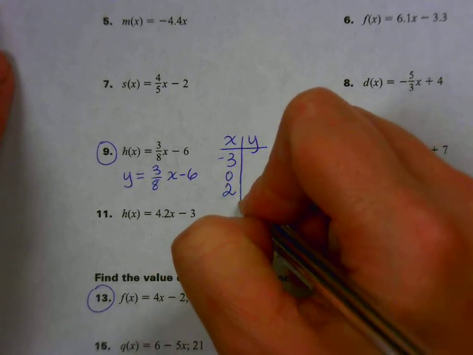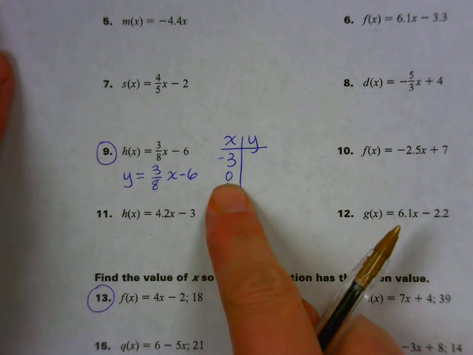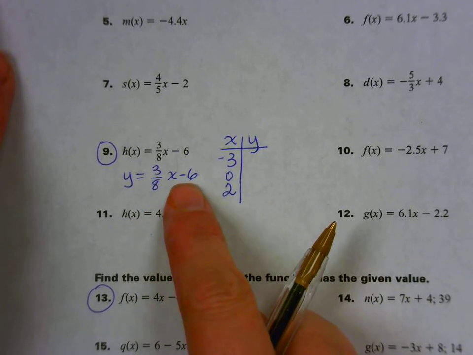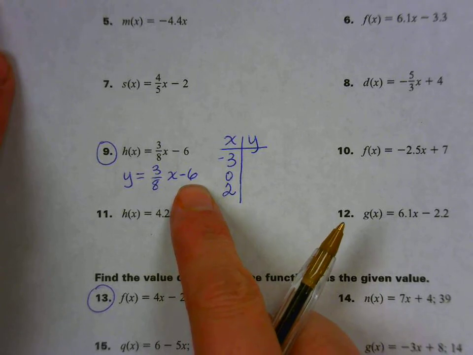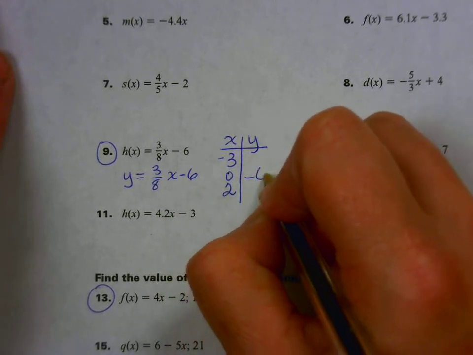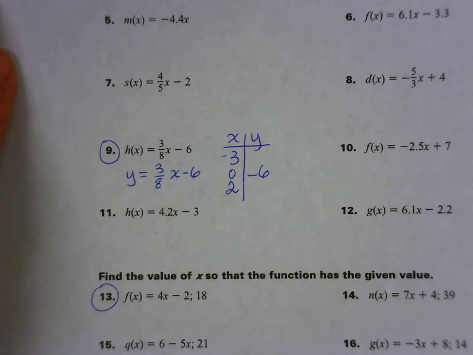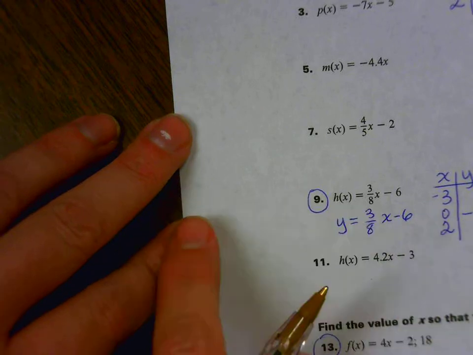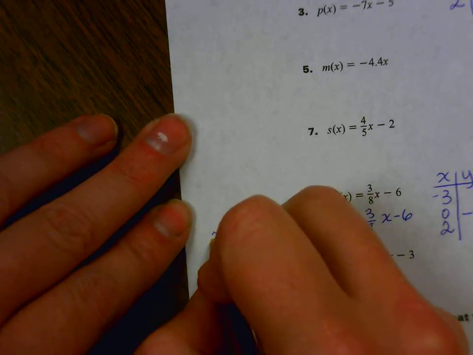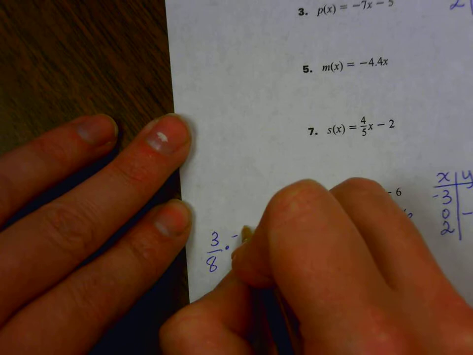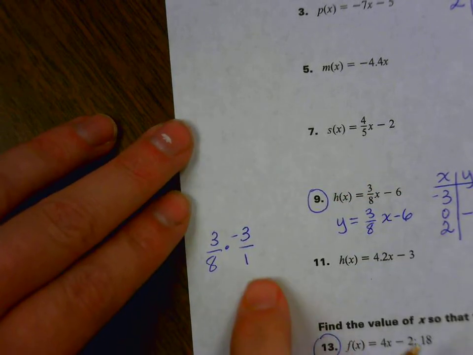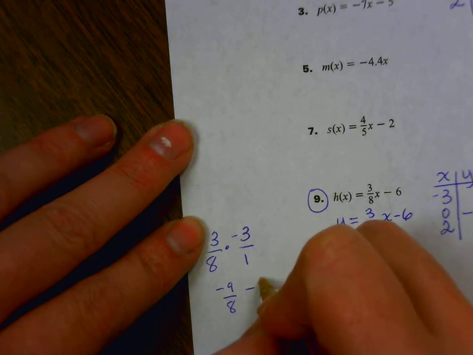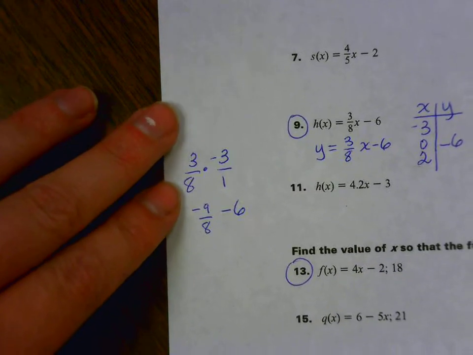All right, so let's start with the 0, because 0 is always really easy. If I have 3/8 times 0, that's 0. And then minus 6. So 0 minus 6 would be -6. All right, and then let's get to the ones that are a little bit harder and talk about how we can do those. If I'm going to plug in -3, I'm going to come out here to the side. I have 3/8 times -3 over 1. So 3 times -3 is -9/8 minus 6.